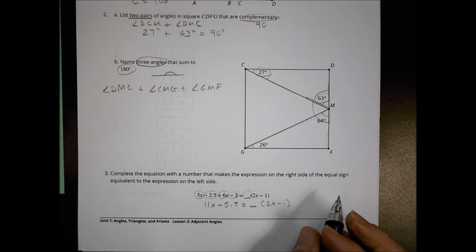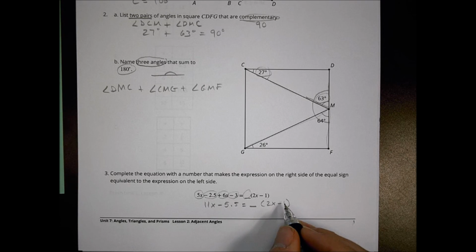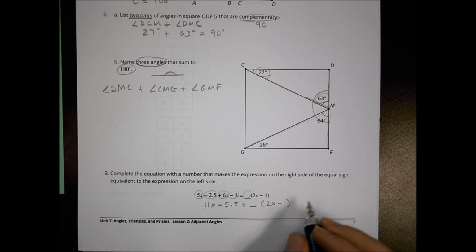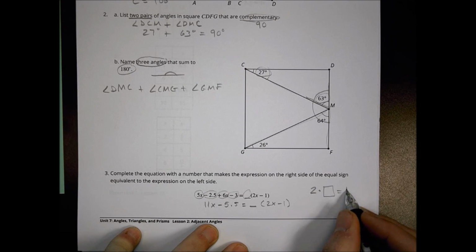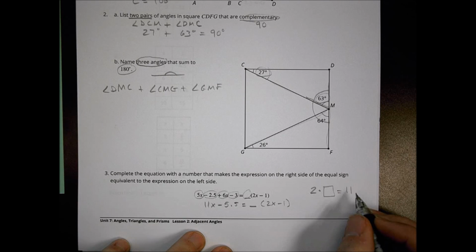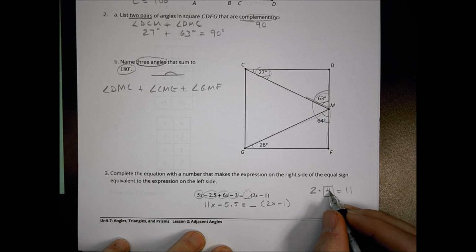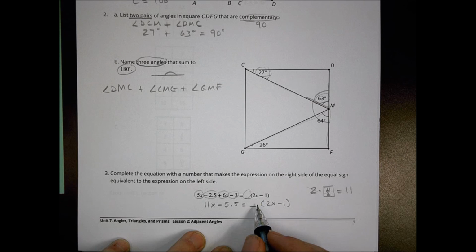Okay, so what you can think about here is you have to have a number that you're going to multiply both of these by to match that. So you have to ask yourself, 2 times what number can get you to 11? Okay, how do you get to 11 from a 2? Well, think of it this way. If I use a fraction and do 11 over 2, what happens to the 2's? The 2's go away, so what's left? Just the 11. So what number can we put right there that's going to work? I would say we'd put 11 over 2, because that's going to work.